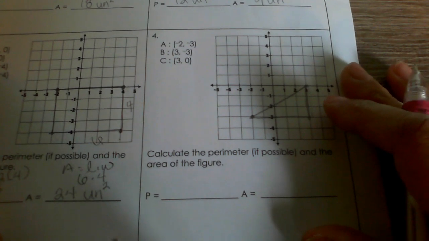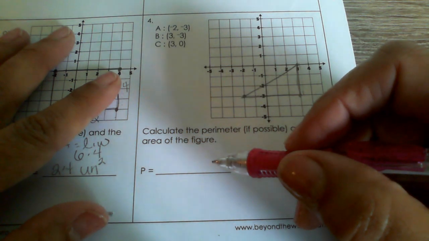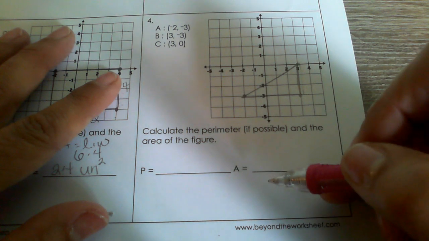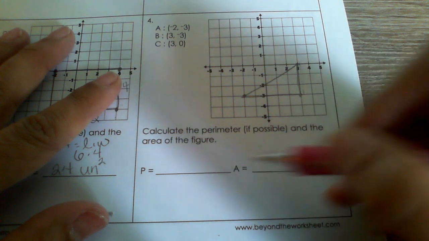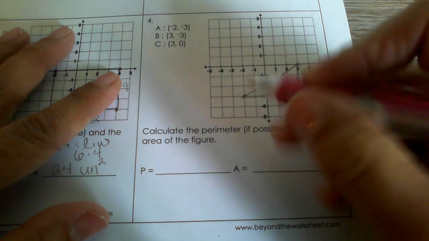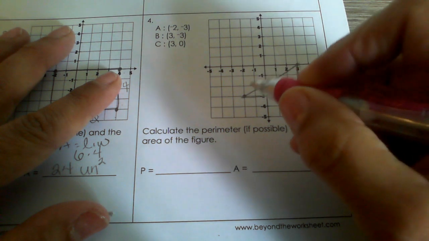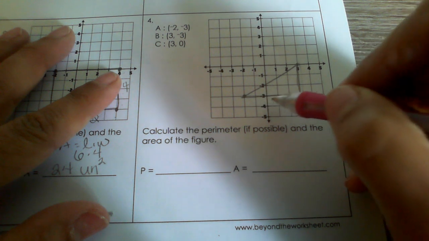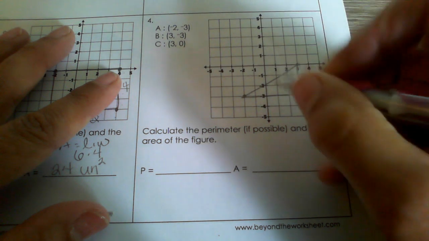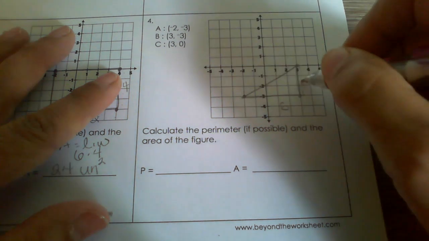Okay, and lastly, we have a triangle. So remember, perimeter is difficult to do. It is possible, but we don't have that ability yet. So we do have the ability to figure out the area. So the area is half of the base times the height. So let's find out the base: 1, 2, 3, 4, 5. And the height is 1, 2, 3.